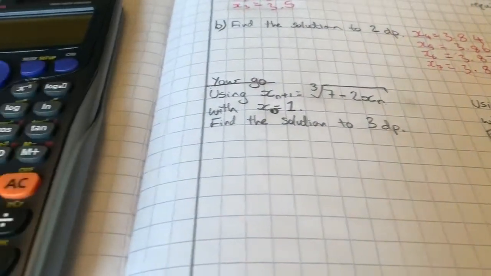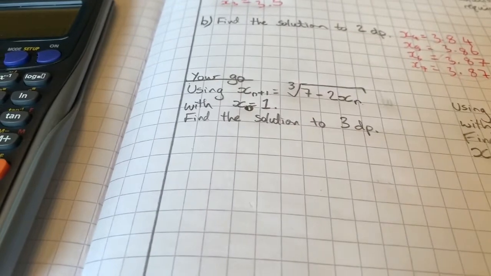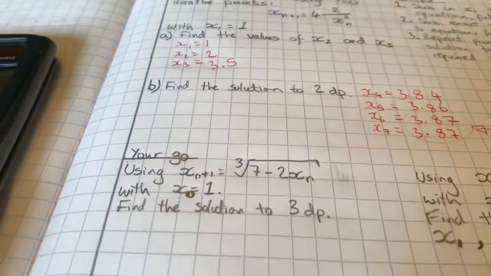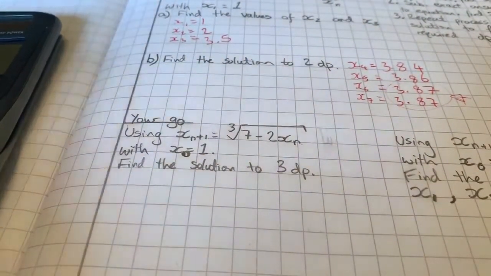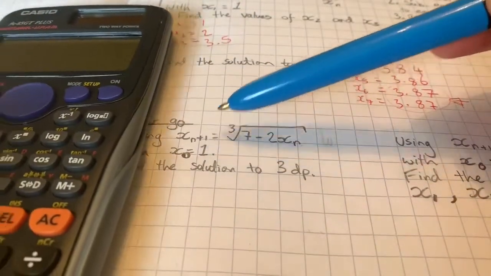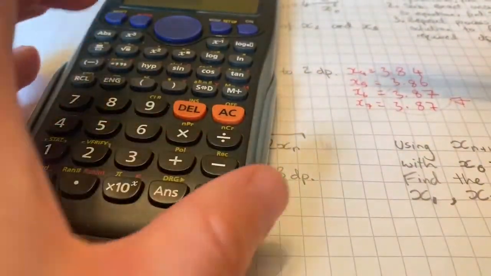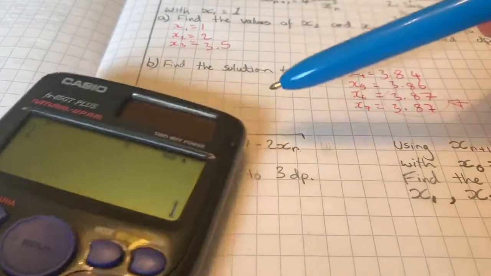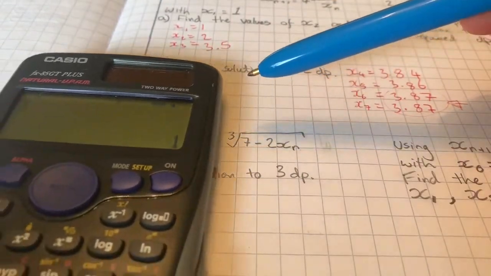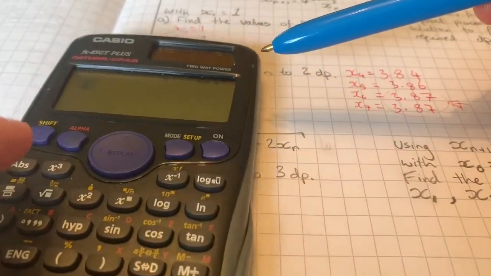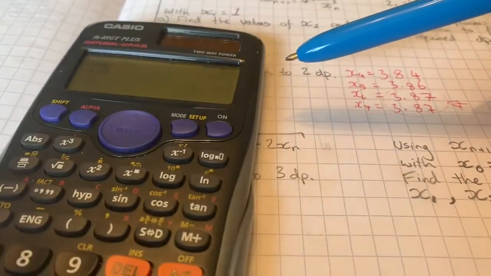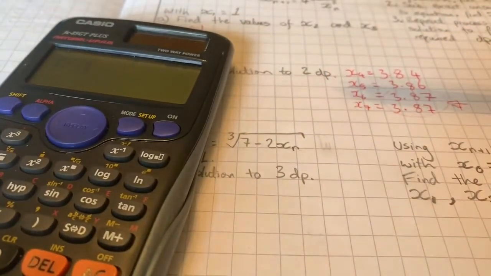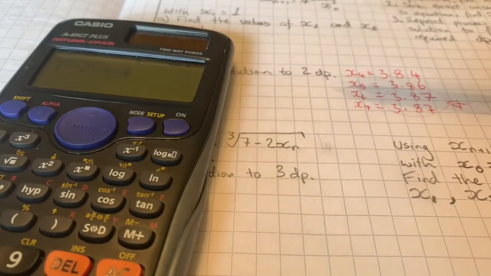Okay, so this first one here. We've got x is 1, so start with 1 equals in the calculator. Then I'm going to put cube root, so shift there, cube root of 7 minus 2 times answer.